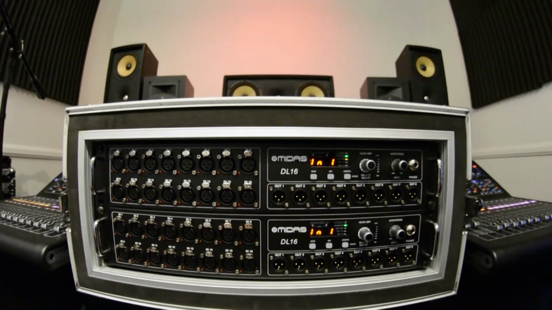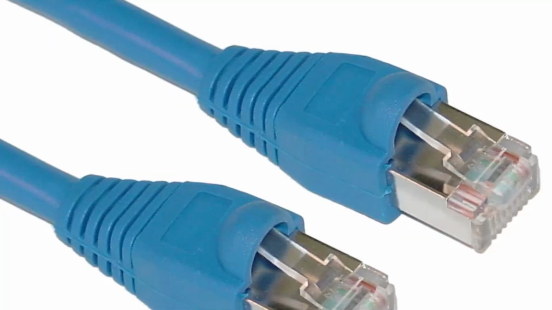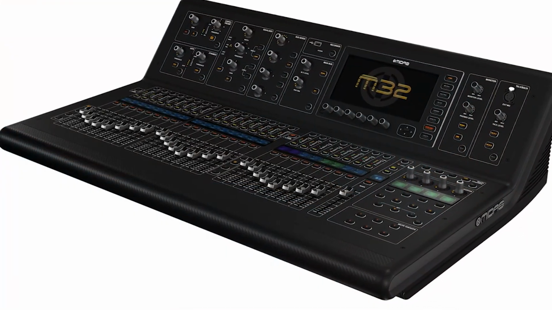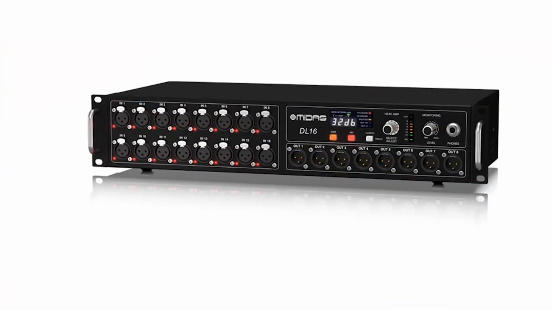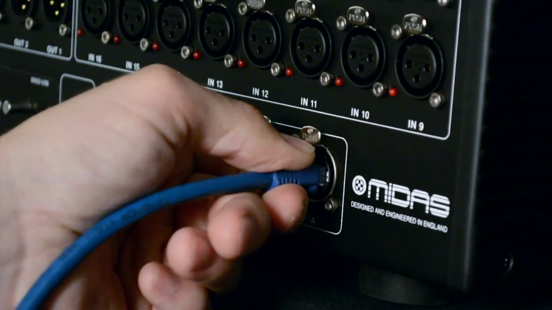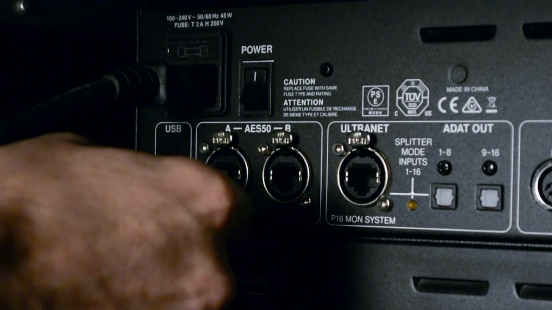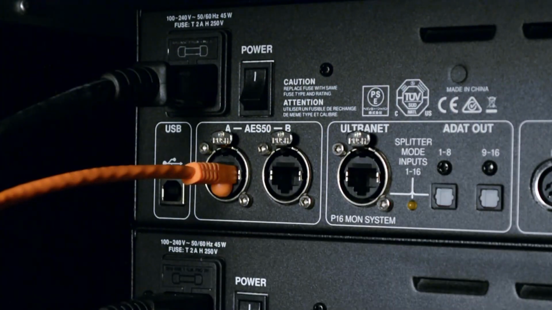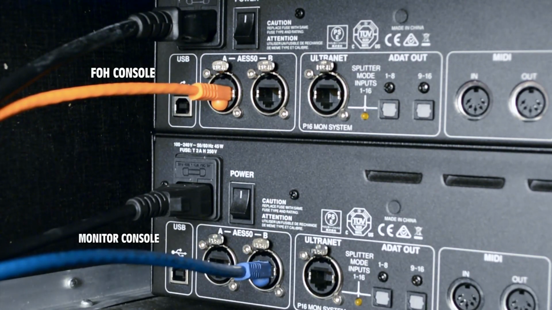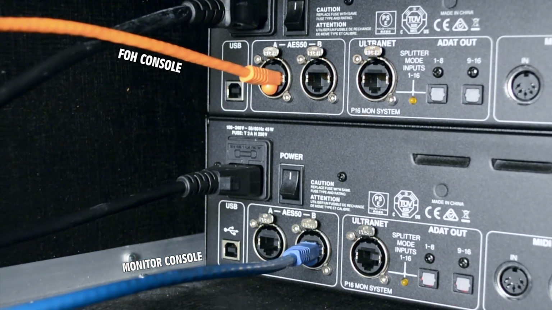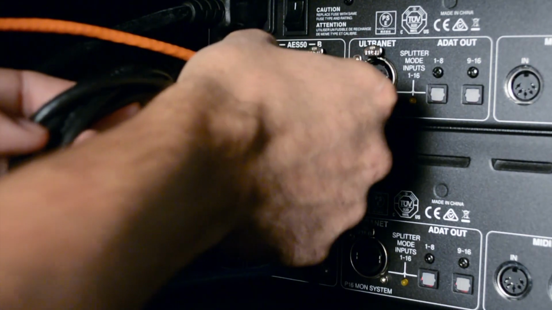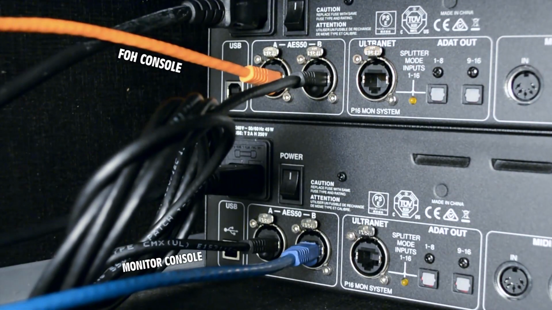For the dual DL16 setup, we will need 3 Cat5 or Cat6 cables, 2 M32 or X32 front of house and monitor consoles, and 2 DL or S16 stage boxes. When using 2 DL or S16s, the routing is slightly different in that you will connect the front of house console to the AES-A port on the first stage box and the monitor console to the AES-B port on the second stage box. Then, taking a short Ethernet cable, connect the AES-B port of the first stage box to the AES-A port of the second stage box.